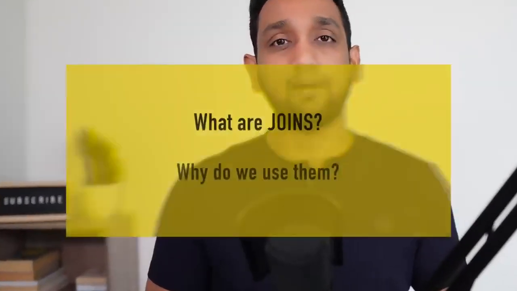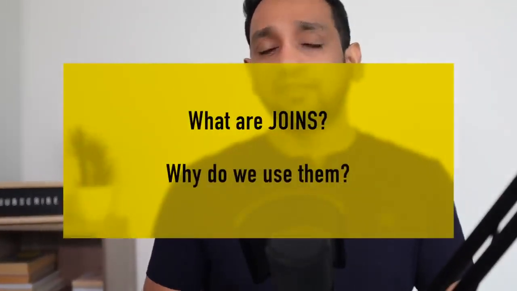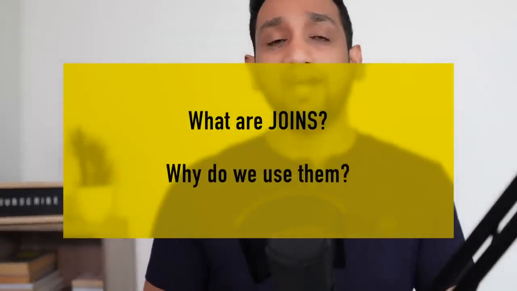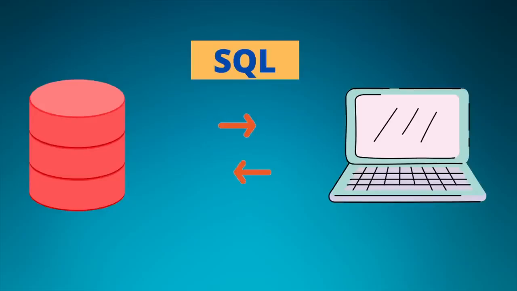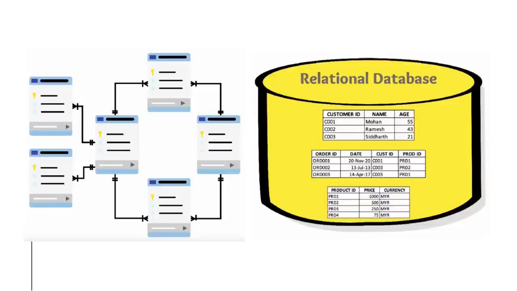Okay, so before I can talk about different types of joins, let's first try to understand what joins are and why we need them. Now, we know that SQL is a programming language that is used to interact with a relational database, right? And in a relational database, data is stored across multiple different tables, and all of these tables will be related to one another in one way or the other, right?